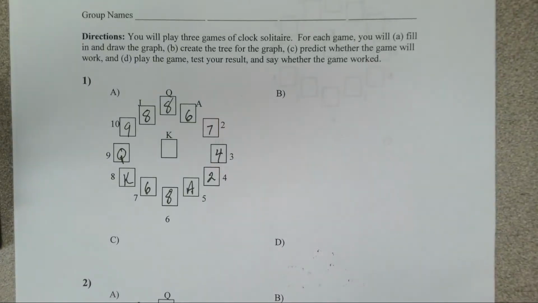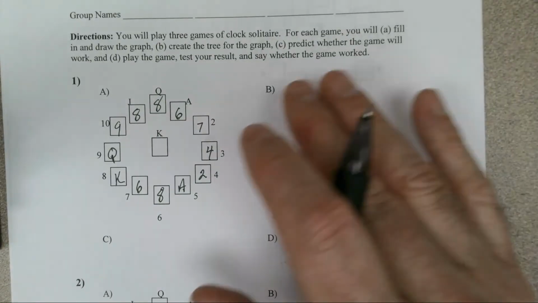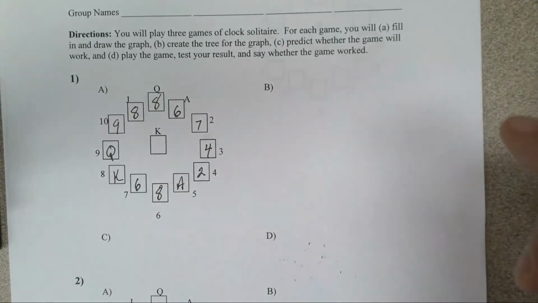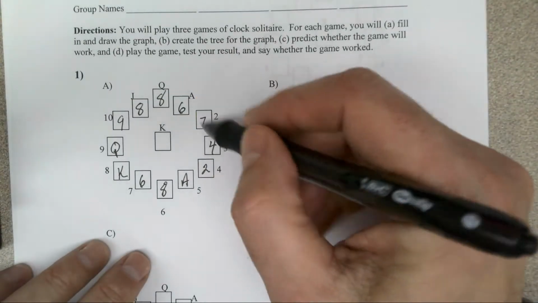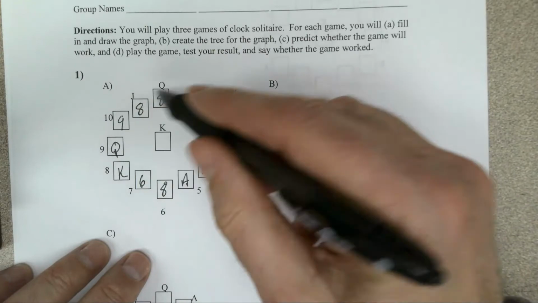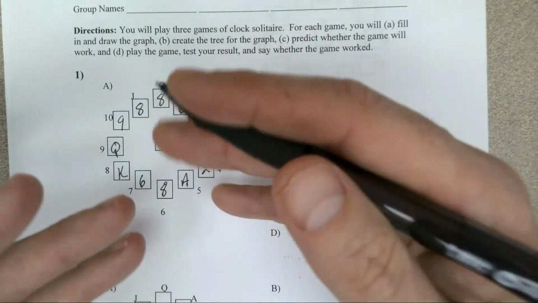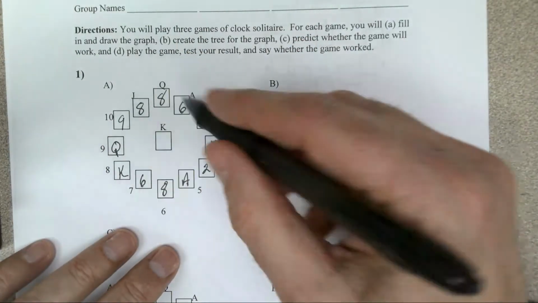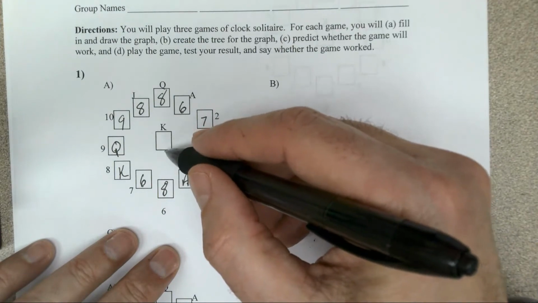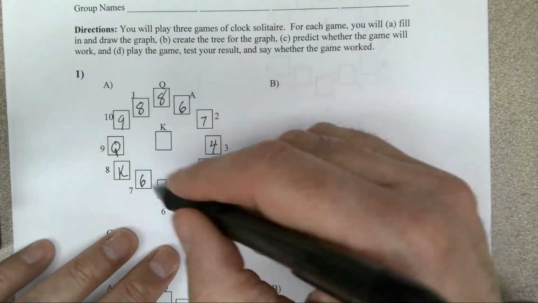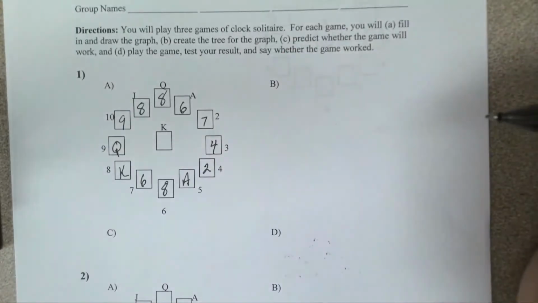Okay, so we're going to talk about using trees to figure out if we can win at this game called Clock Solitaire. Clock Solitaire has 12 stacks of 4 cards going around, all face down. I'll tell you why those numbers are in there in a minute. And then a stack in the middle with 4 cards. So there's 13 stacks, 4 cards each, there's the 52 cards.